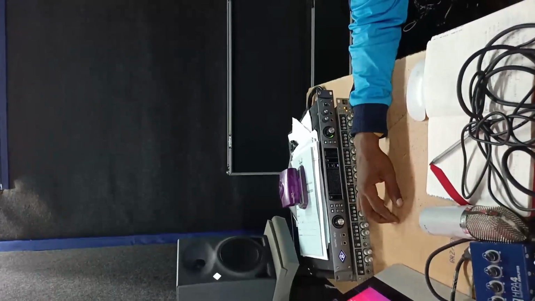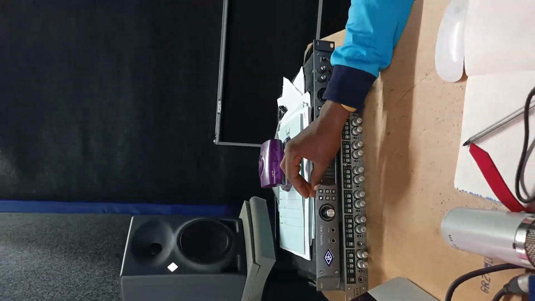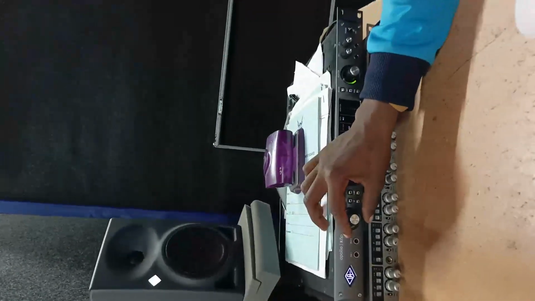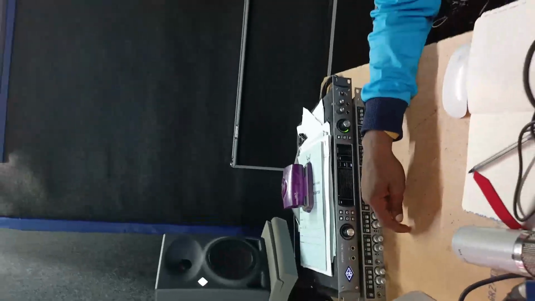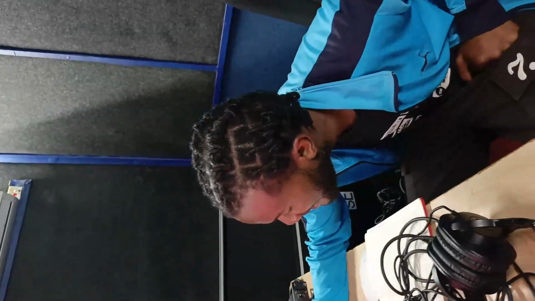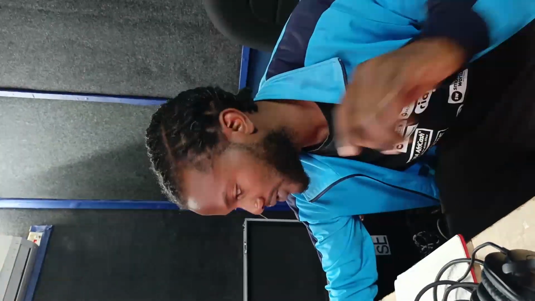The only time you can improve the signal to noise ratio, improve the signal and reduce the noise, is before recording using the gain knob. If you increase the gain here, it means the amount of noise is reduced in your recording and only good quality sound is recorded.